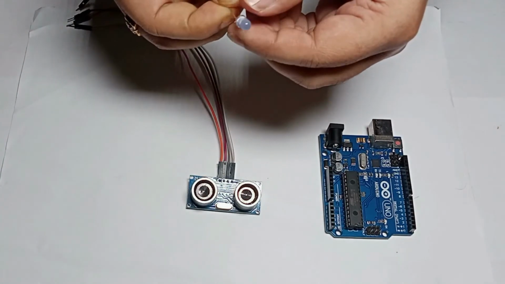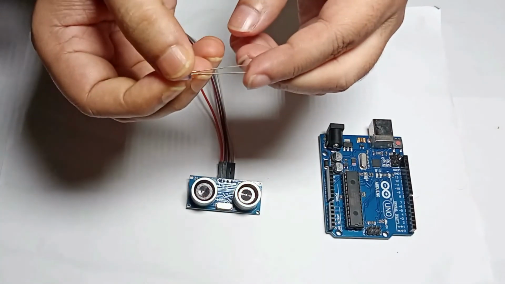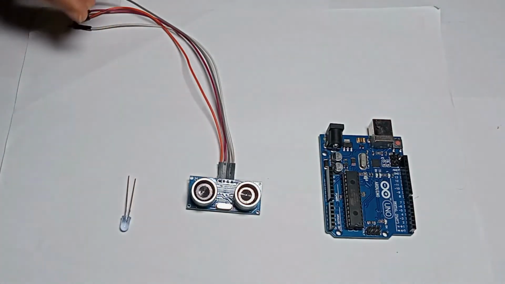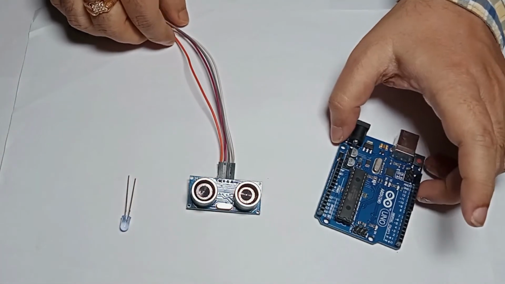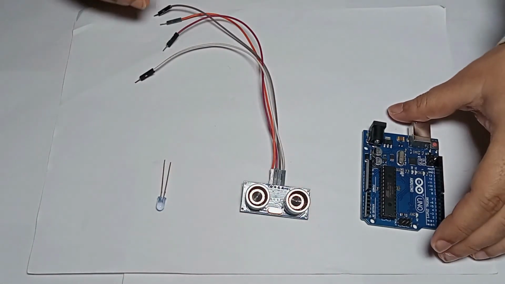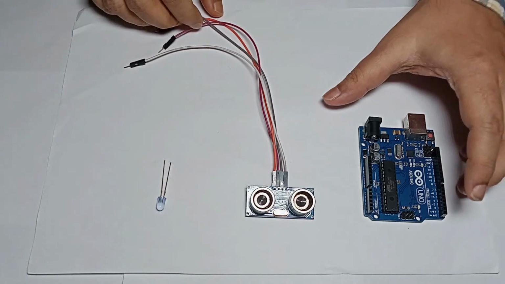This is LED, light emitting diode, which has 2 pins. The larger one is called positive and the smaller one is called negative. Now I will assemble the circuit.